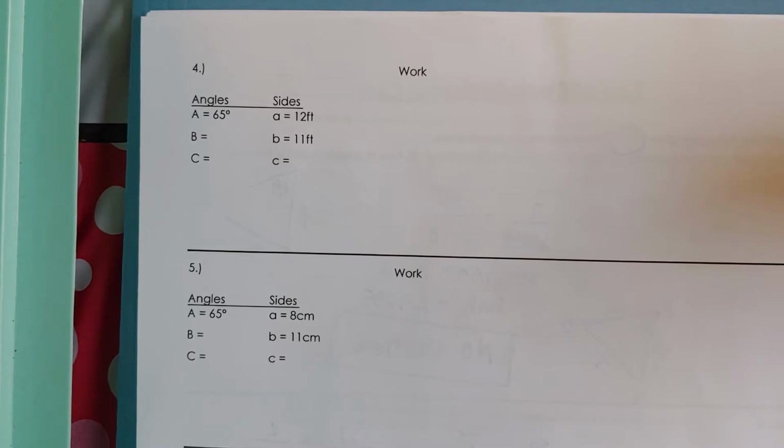We already did one on the front that was one solution, so I'm not going to include that in the video. I'm trying to keep it short. And so check my work for number 4. If you still have questions, please, please, please let me know. I want to help you, so please let me know. Okay, let's look at 5.